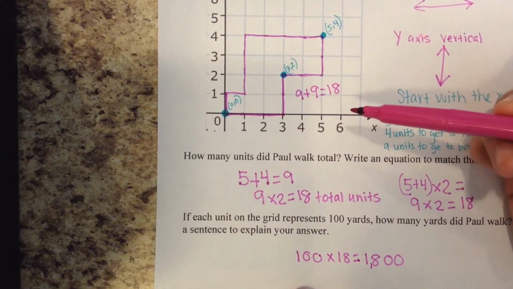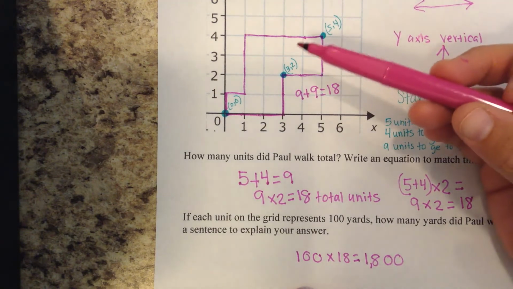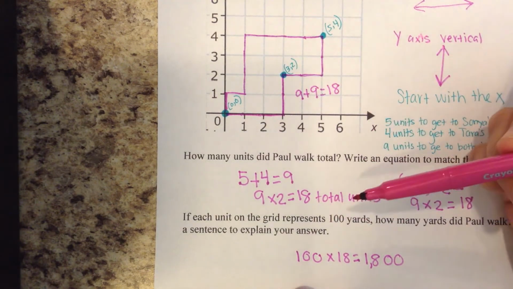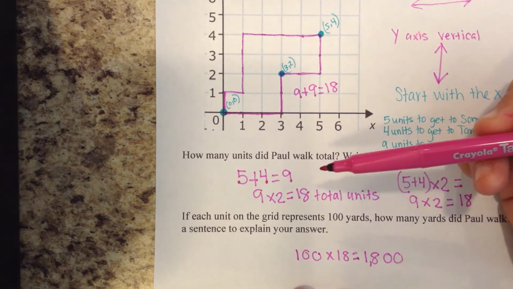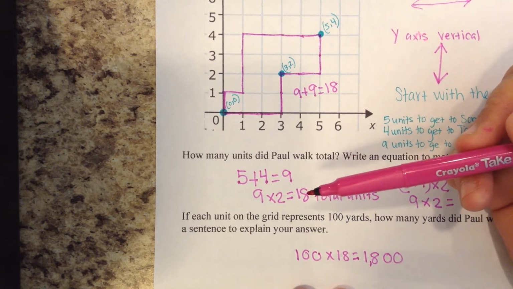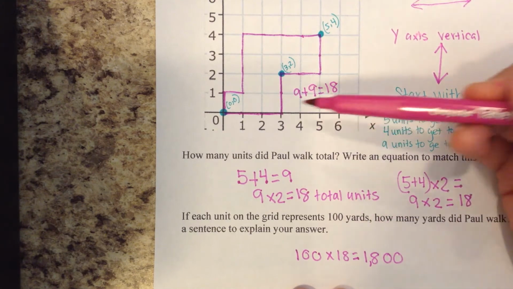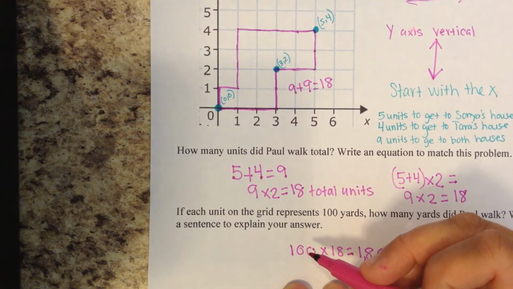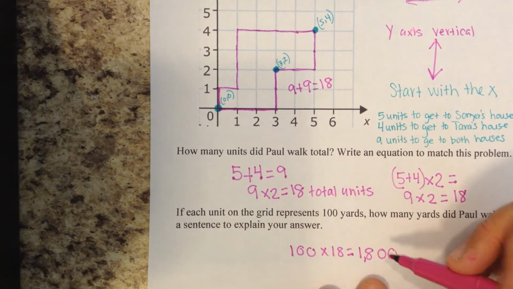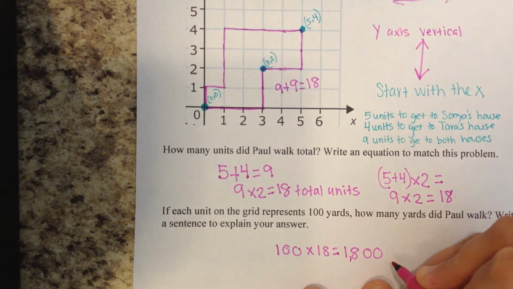So let me explain that one more time. Each unit equals 100 yards. If he walked 18 units, we have to multiply 18 times 100 to get the total amount of yards. 100 times 18 is 1,800 yards.